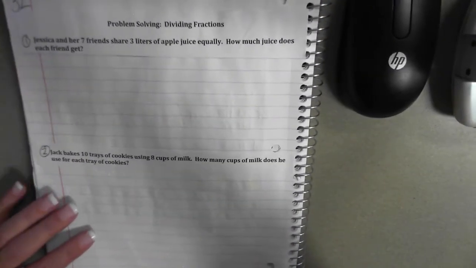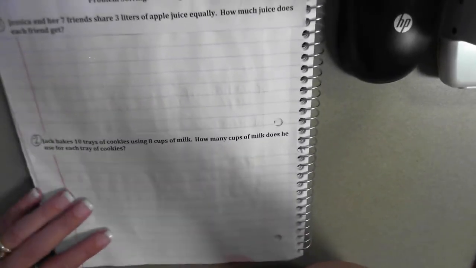Okay, so this is what you have to finish since you didn't do your other notes the other night, so you guys have a little bit of homework.